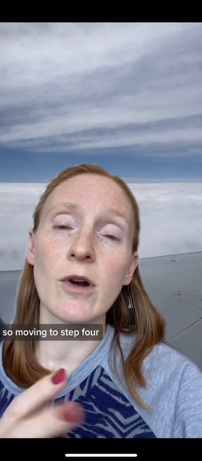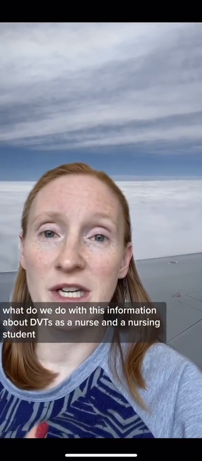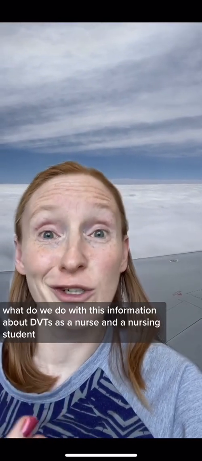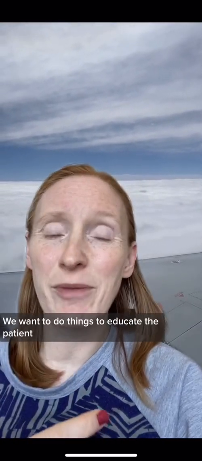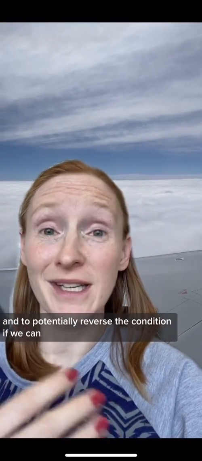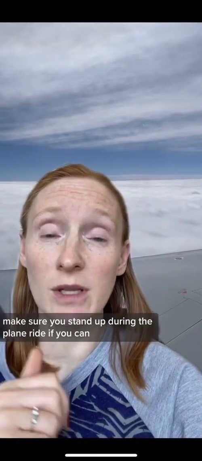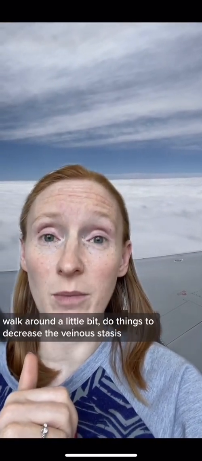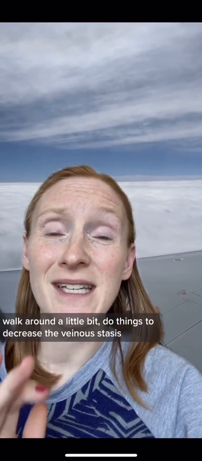So moving to step 4, what do we do with this information about DVTs as a nurse and a nursing student? We want to do things to educate the patient, to reduce the risk, and to potentially reverse the condition if we can. So we're going to educate people who are on planes. Make sure you stand up during the plane ride if you can. Walk around a little bit. Do things to decrease the venous stasis.